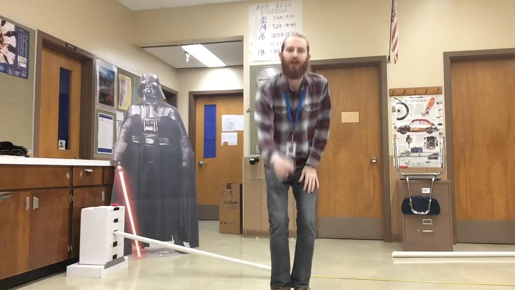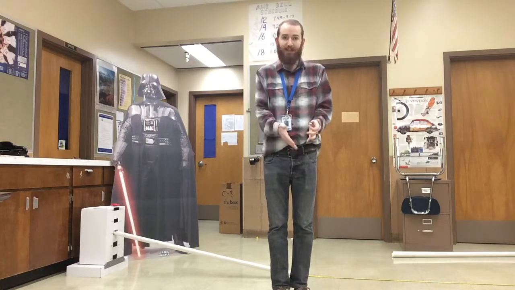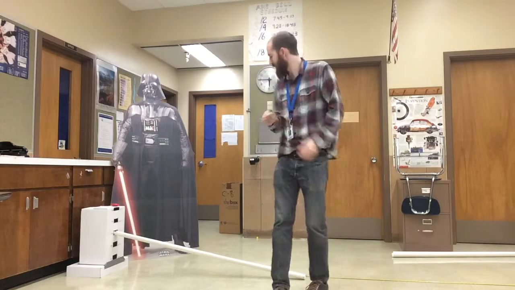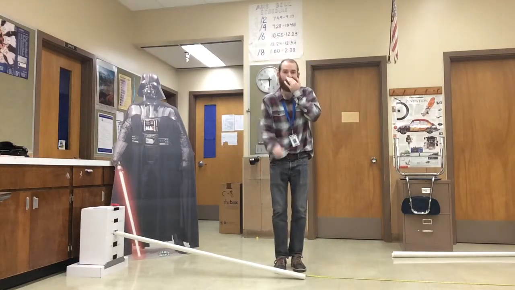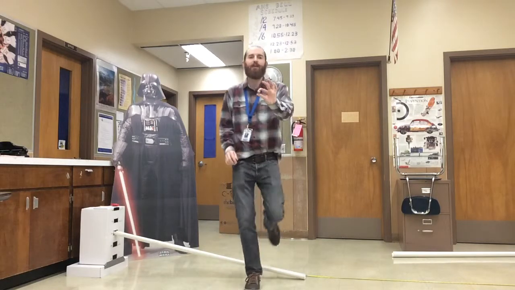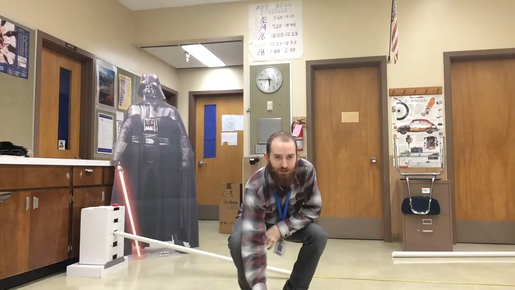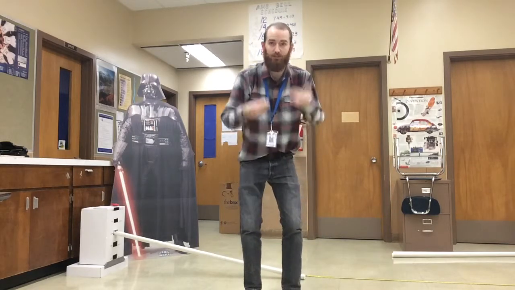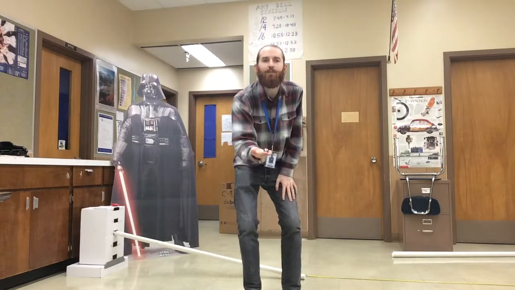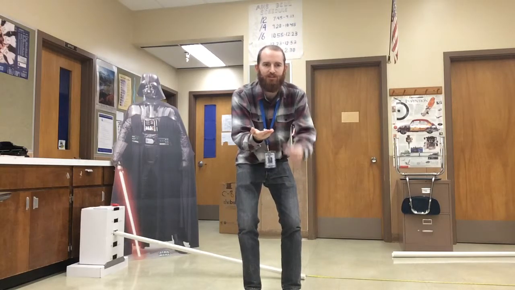Now, dropping it this way does not give us a useful way to measure the velocity at the bottom. It also doesn't matter if we drop something straight down or if we roll it down the ramp. Either way, it had the same amount of gravitational potential energy to start. It requires my energy to lift this up, and now it has gravitational potential energy stored in it because of its distance away from the ground.